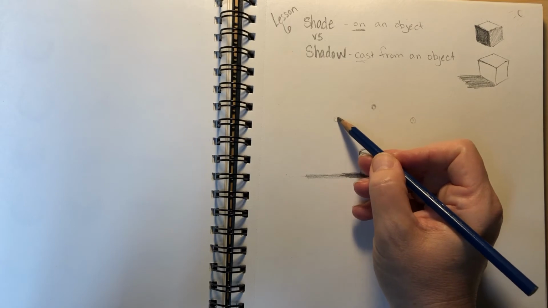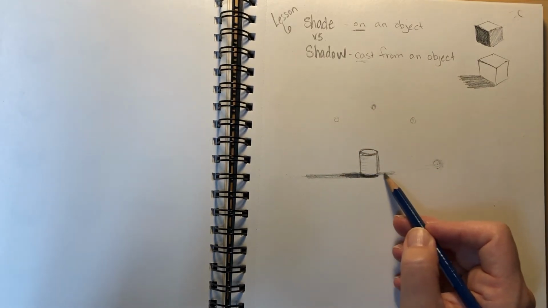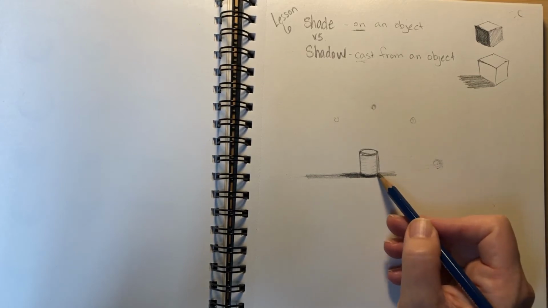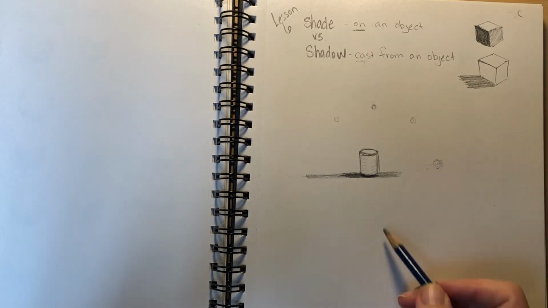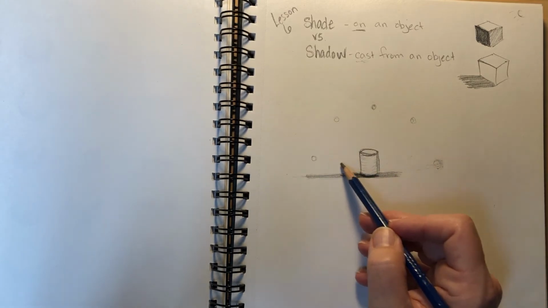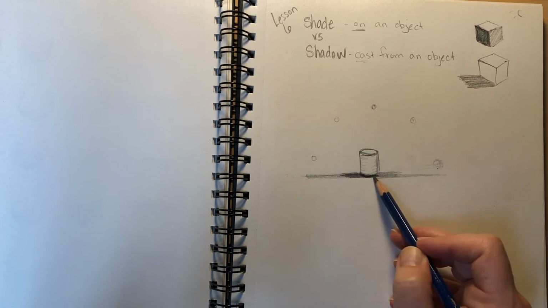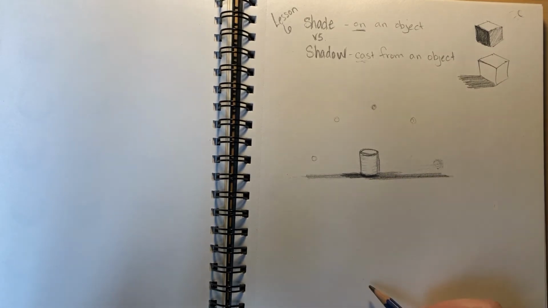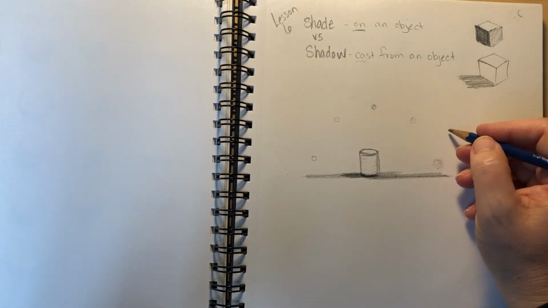So if the light source was now here, then we know that our shadow would be cast in this direction. Our shading would be on this side, and our shadow wouldn't be terribly long. And then if it got lower, again, it's coming across the opposite side. It's going to have a longer shadow. So depending on the angle will depend on the shadow.